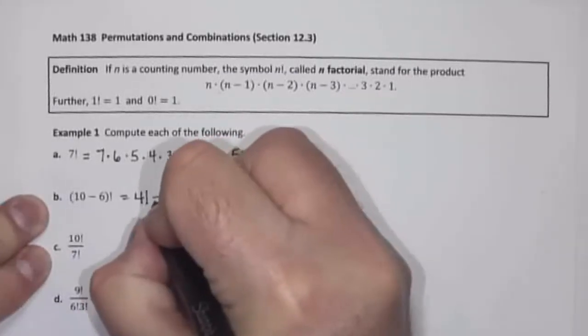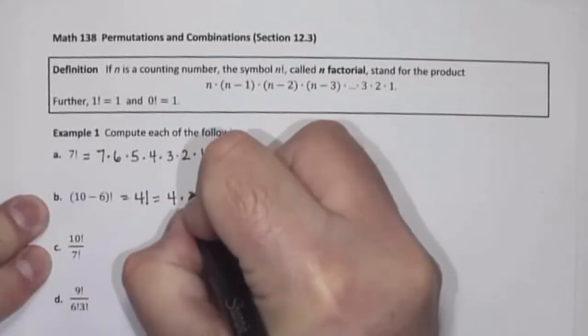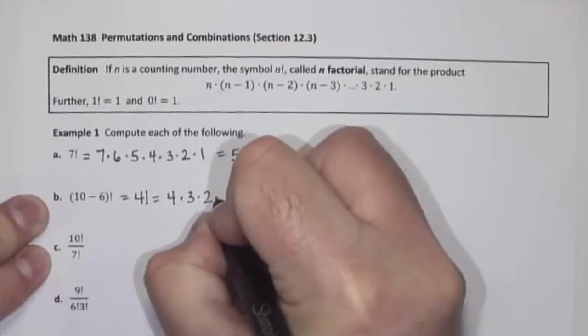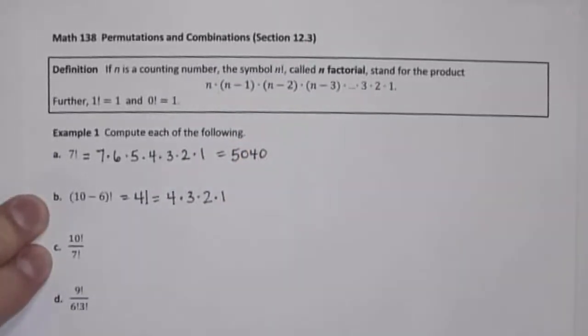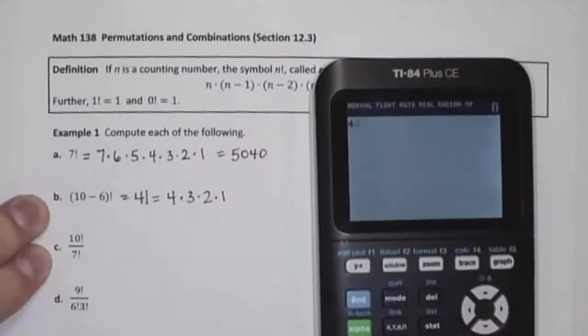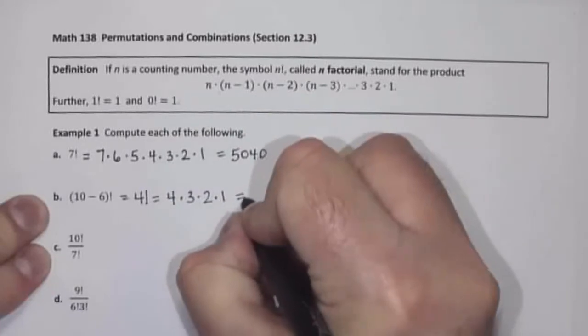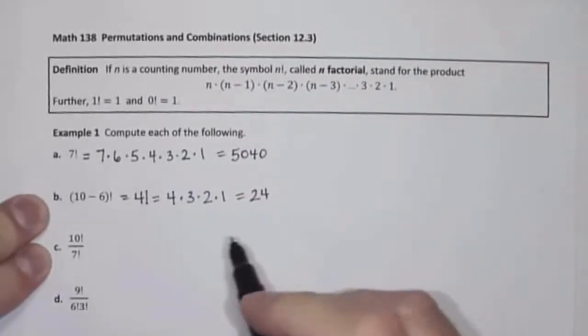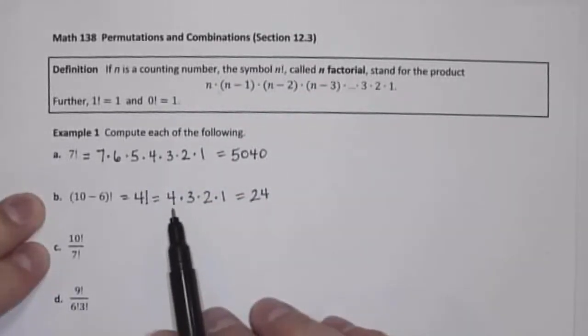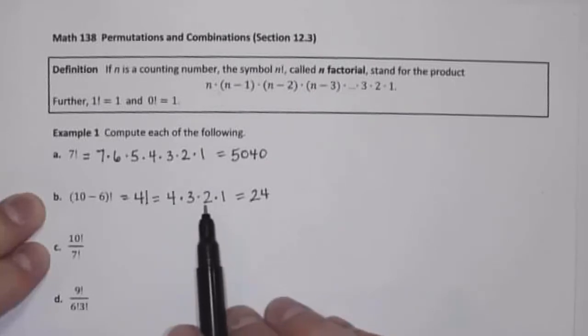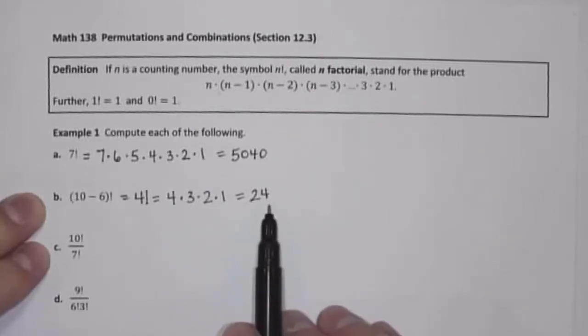And 4 factorial means 4 times 3 times 2 times 1, that is 24. We could have done that using mental math. 4 times 3 is 12, 12 times 2 is 24, 24 times 1 is 24.